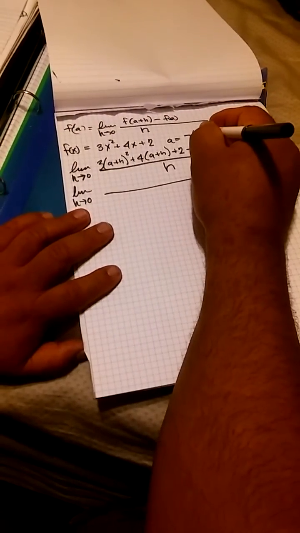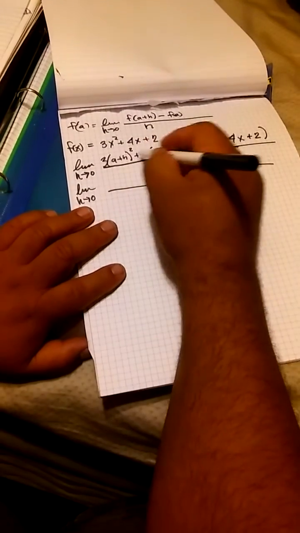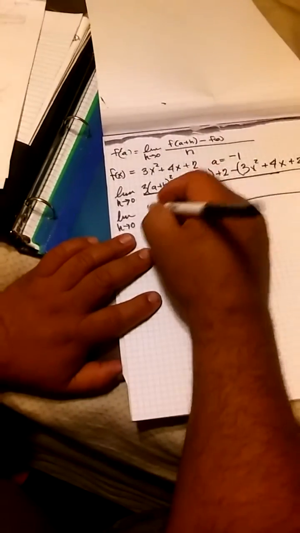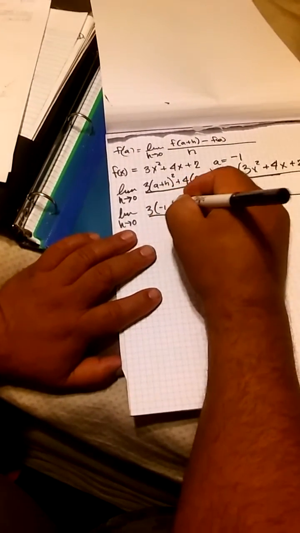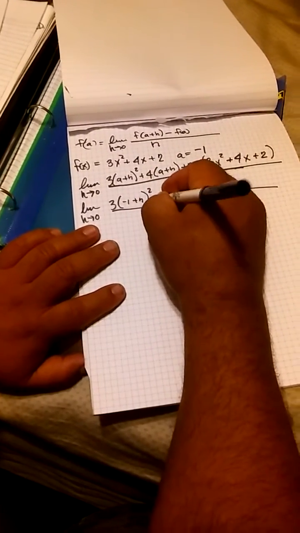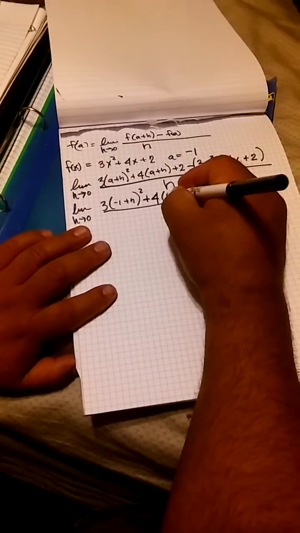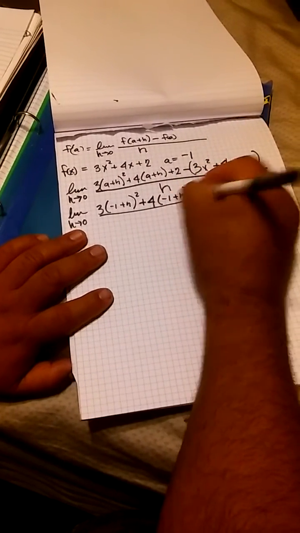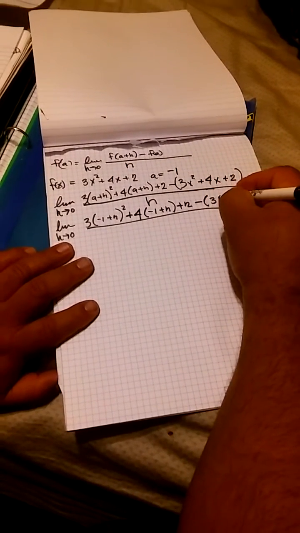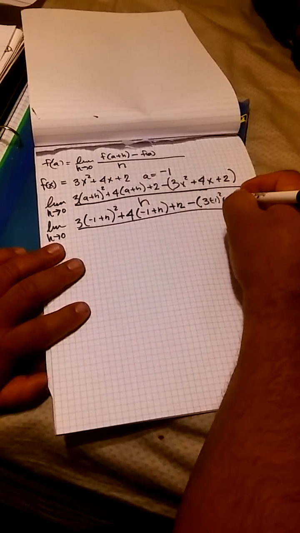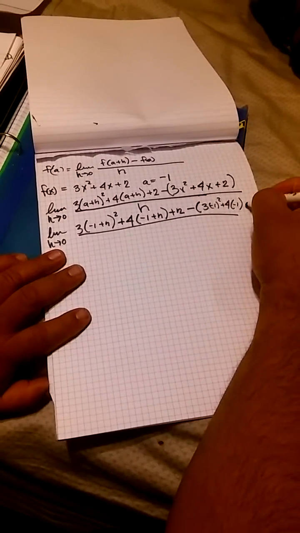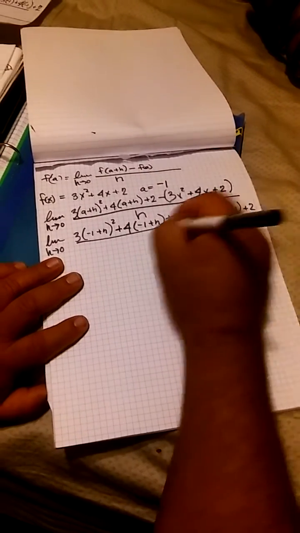we insert the -1, the a value, into all the a's and into the x's in the original function. So 3 times (-1 plus h) squared plus 4 times (-1 plus h) plus 2, minus, 3 times (-1) squared plus 4 times (-1), plus 2, all over h.